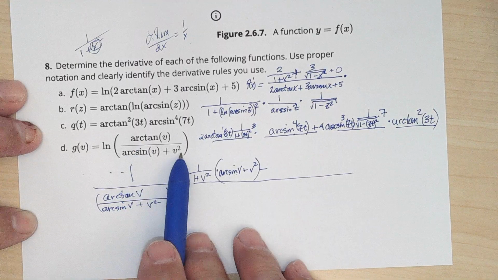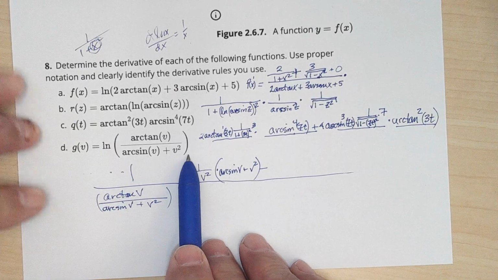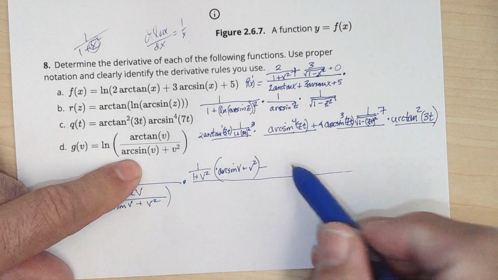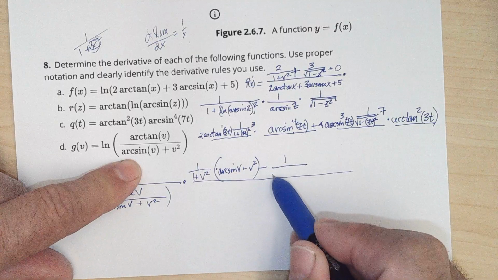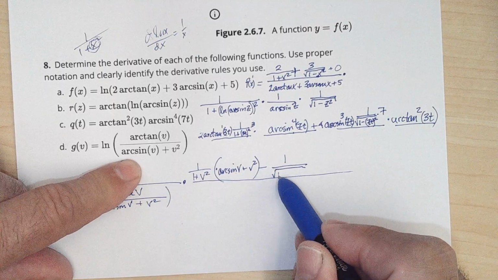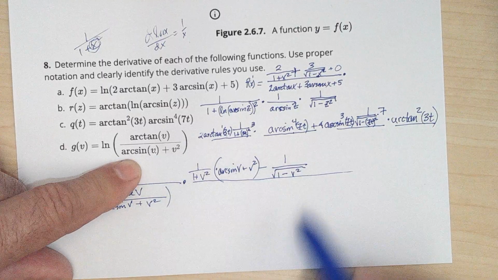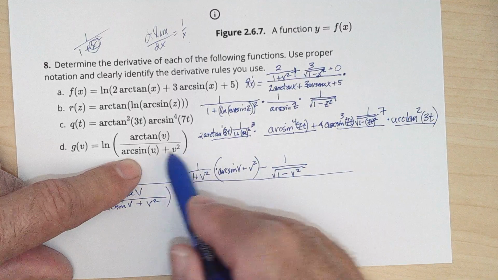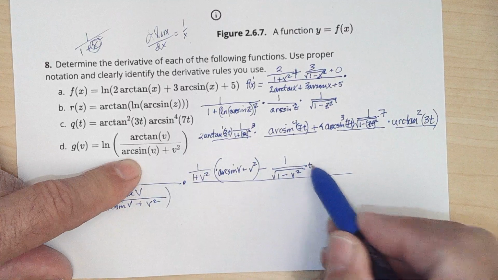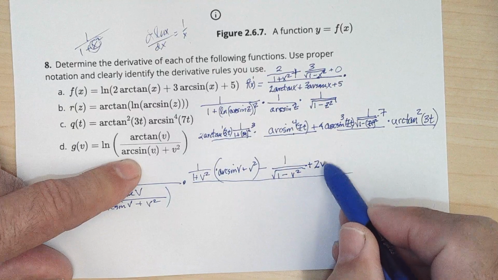Derivative of the numerator times the denominator minus the derivative of the denominator. So the derivative of the arcsine is 1 over the square root of 1 minus whatever the arcsine is of, squared. And then there's a plus, and the derivative of v squared is 2v to the 1.